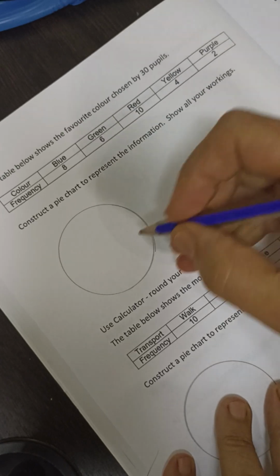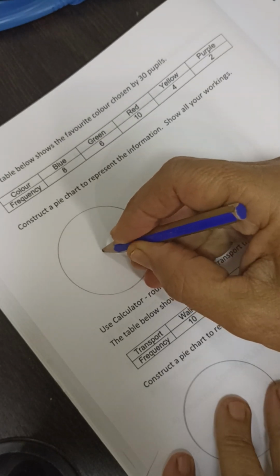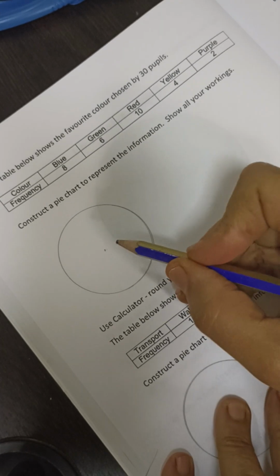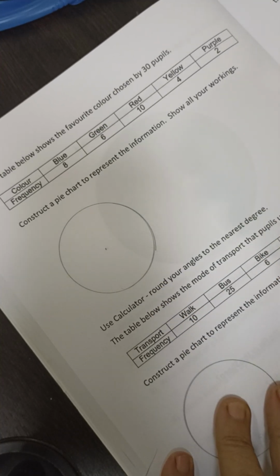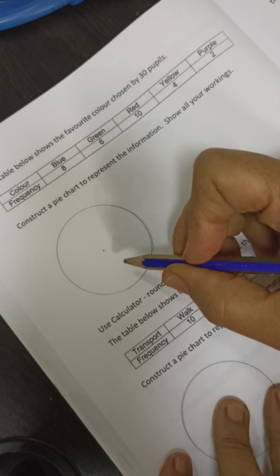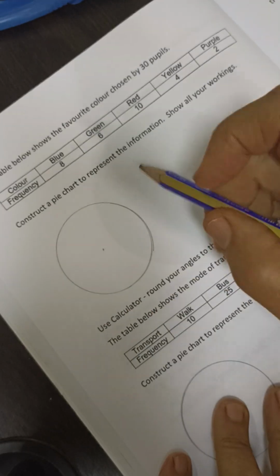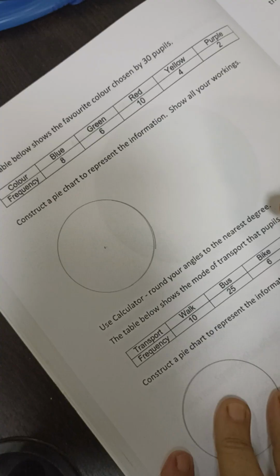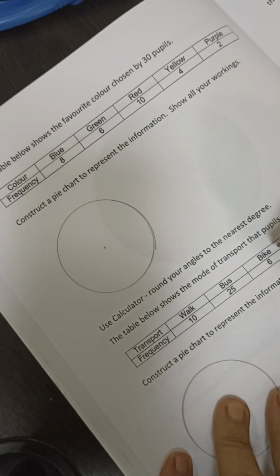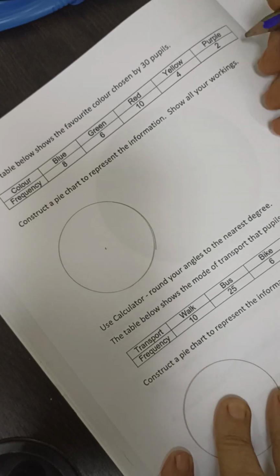At the beginning, I have to know that this pie chart looks like a circle and all the angles around the center is 360. So I have to divide this circle into sectors. Each sector represents one of my colors. So I have to know the angle of each sector.